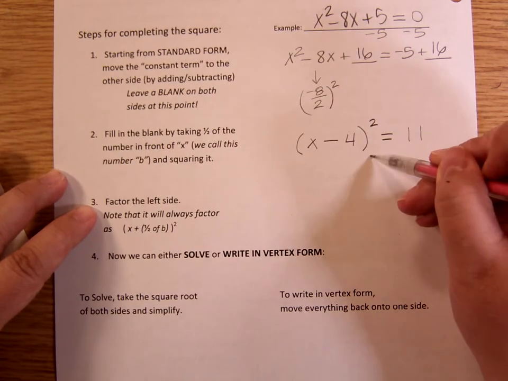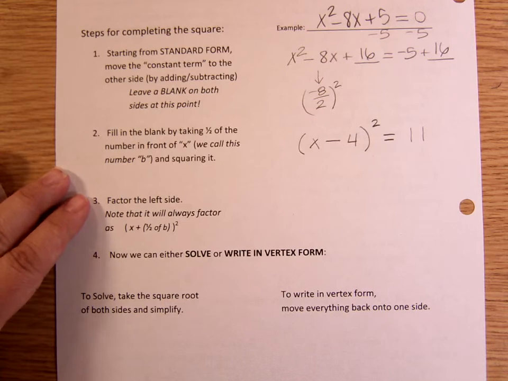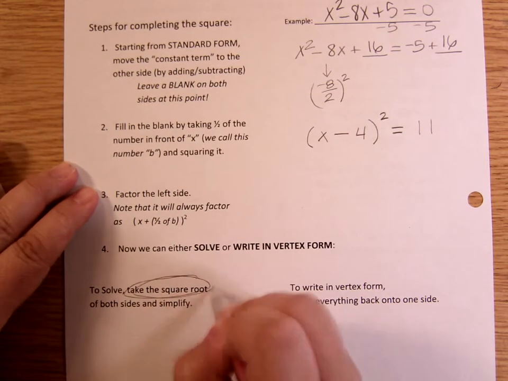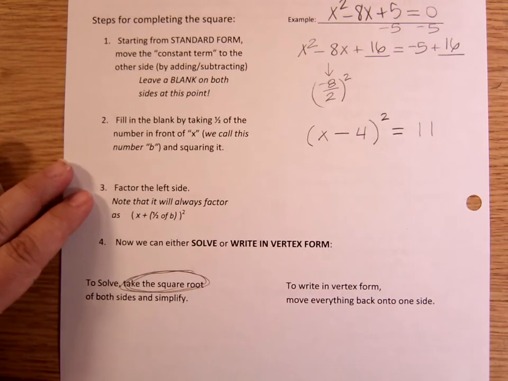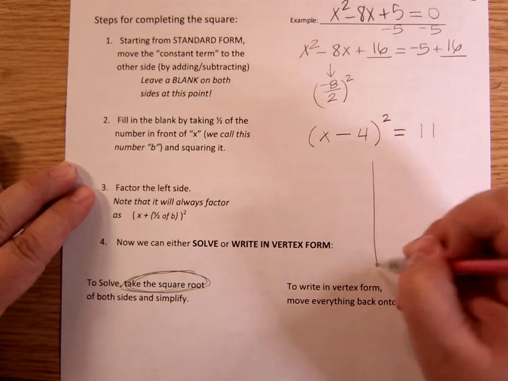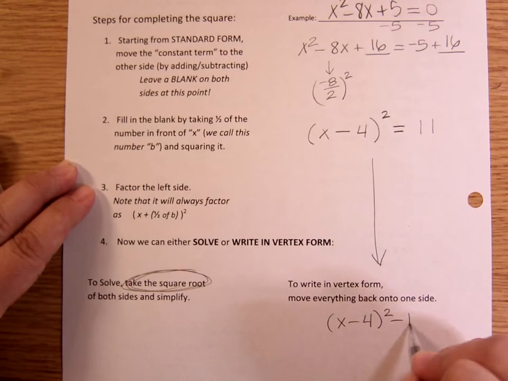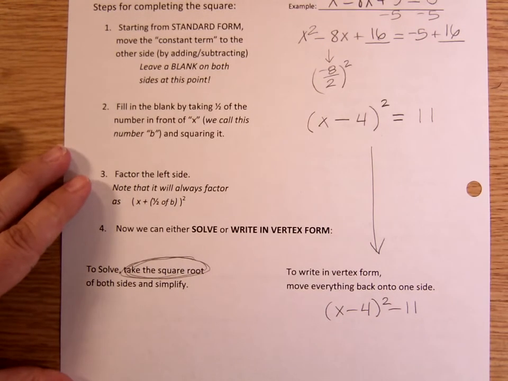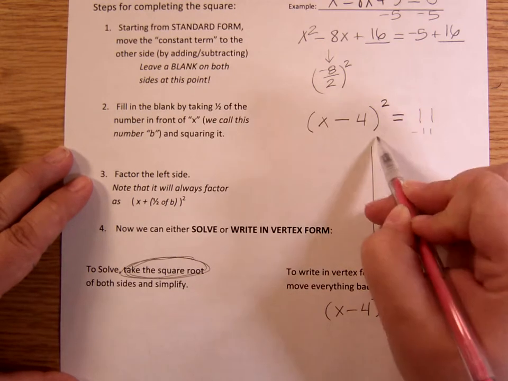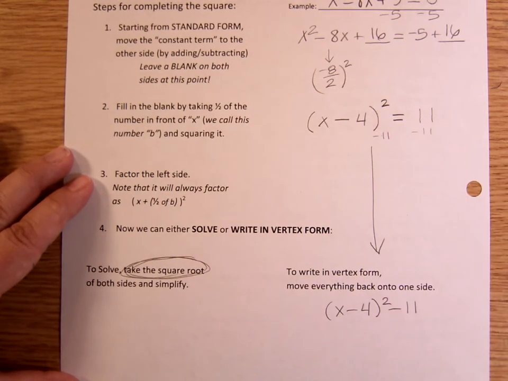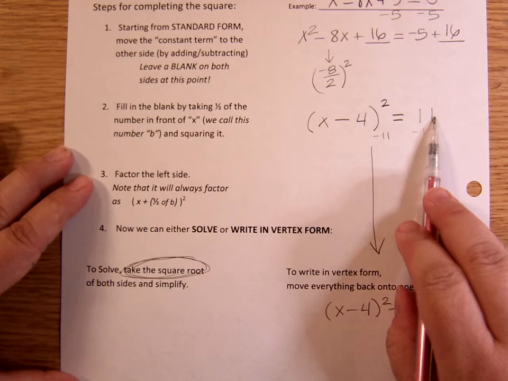Again, we were not asked to solve it. If I was asked to solve it, I would come over here and take the square root of both sides. I wasn't asked to solve it. I was asked to put it in vertex form. Vertex form says move everything back onto the left together. Really, you're just moving the number. So you move the number over, and it's minus because we subtract it from both sides to move something. If it was a negative over here, we would have to add it to both sides to move it.